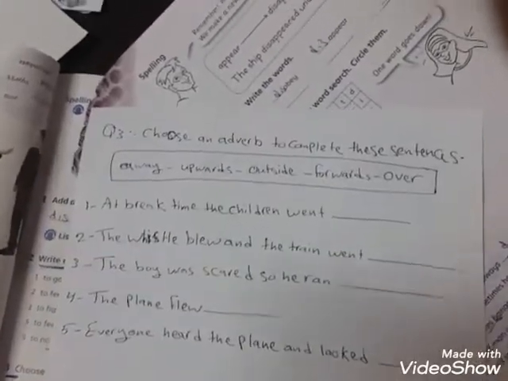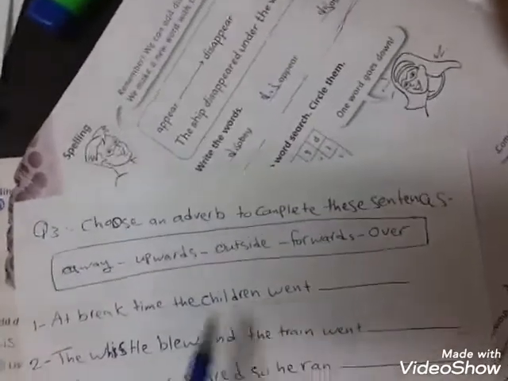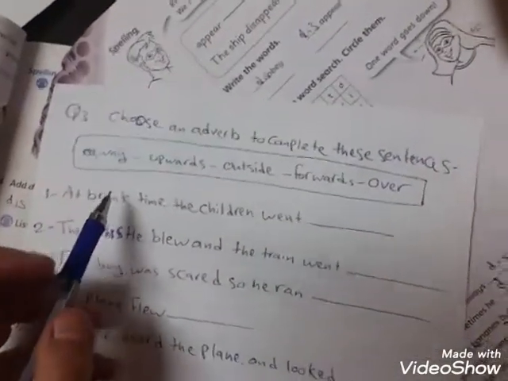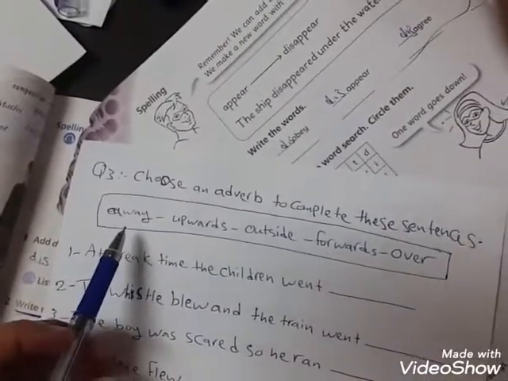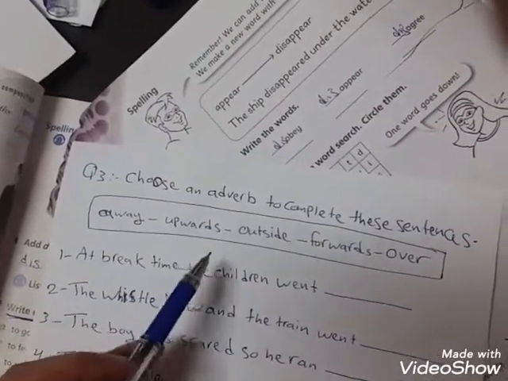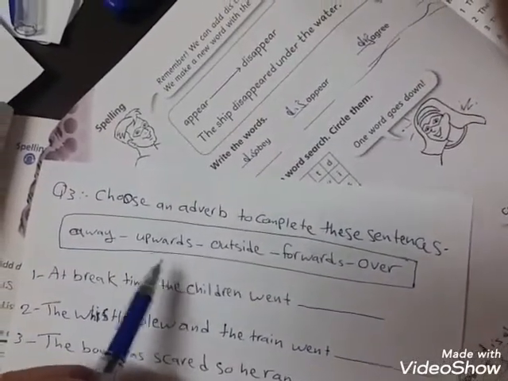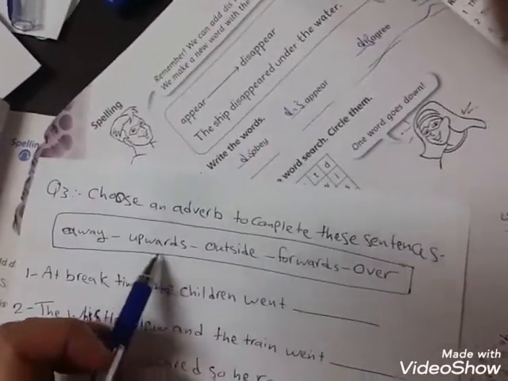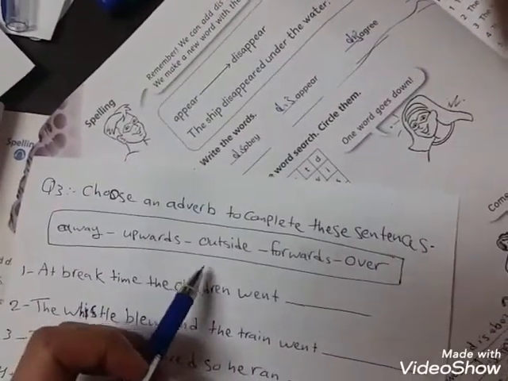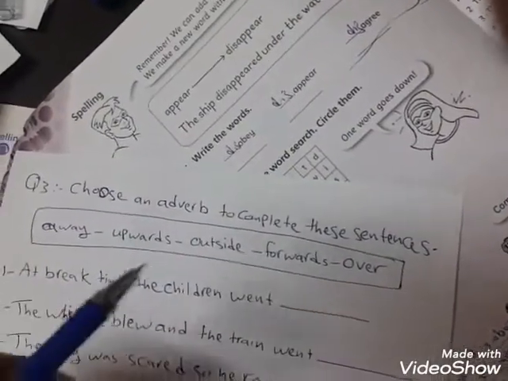Here also we have a question in the activity book or workbook. Question 3. Choose an adverb to complete these sentences. This is a very important exercise. It depends on the context of the meanings. We have here adverbs like the words away, upwards, outside, forwards, over. Students should learn the meaning of these adverbs. Away, بعيدا. Upwards, أعلى. Outside, خارجا. Forwards, أماما. Over, فوق.